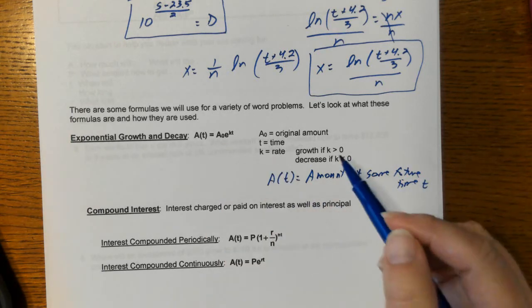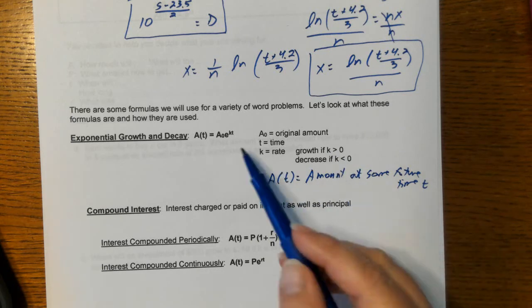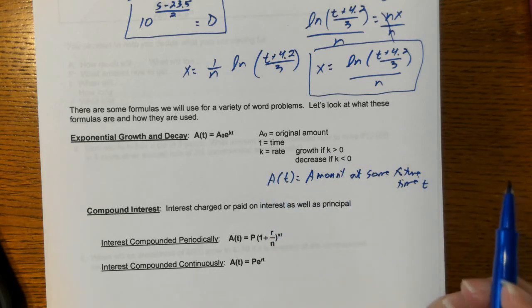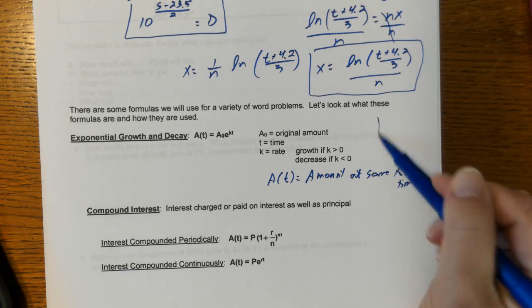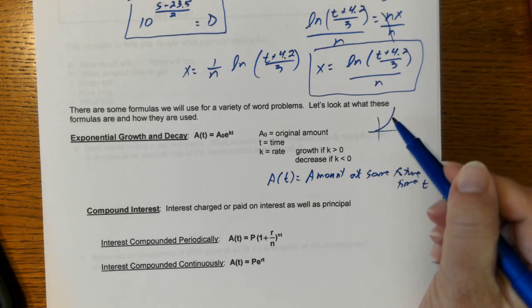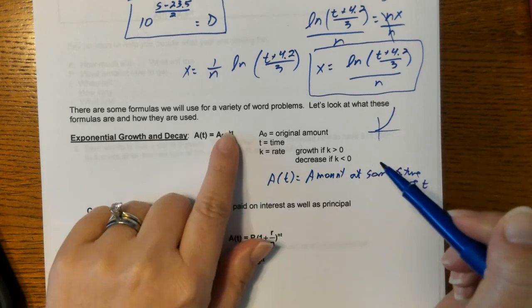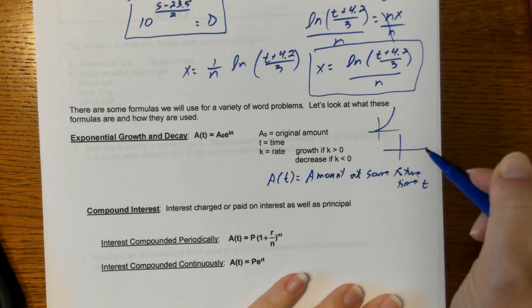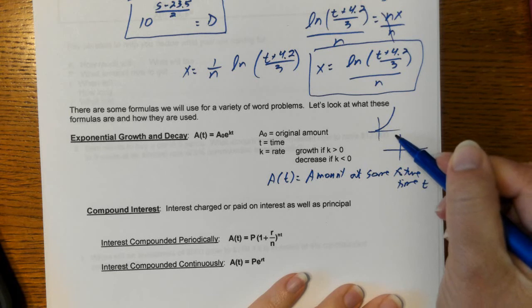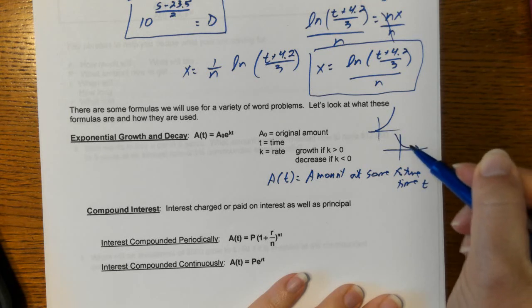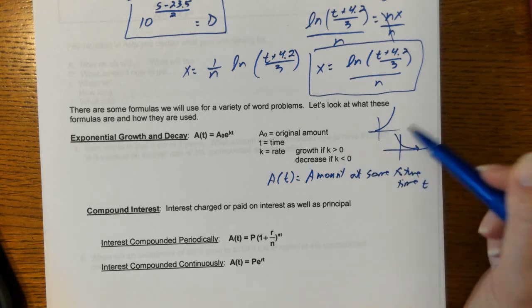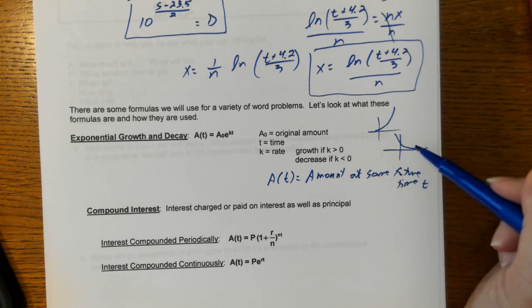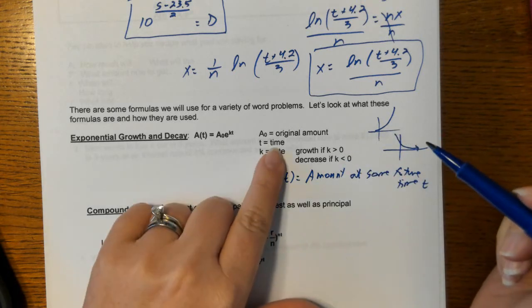Now what's interesting about this is if K, or your rate, is a positive number, that means the population is going up. It's increasing. The graph would be going up. If K is a negative number, then that means your population is decaying or decreasing, and it would look like this. Okay, so whether or not that K is positive or negative is going to tell you which direction the graph is going as time goes by. And then T is time.